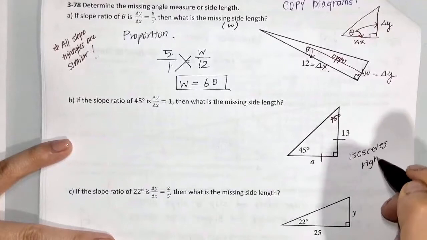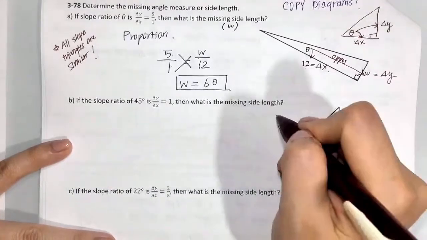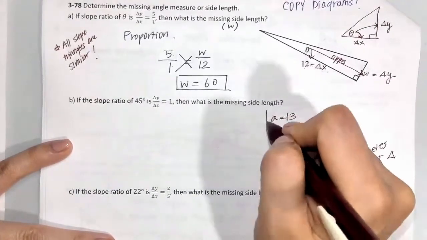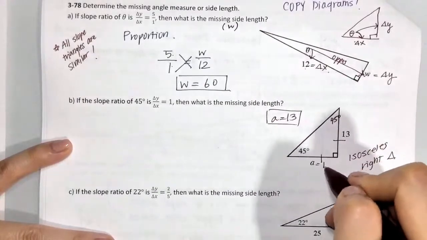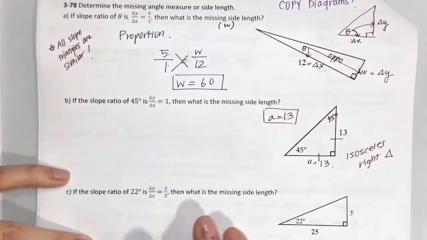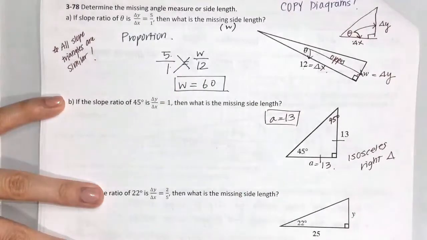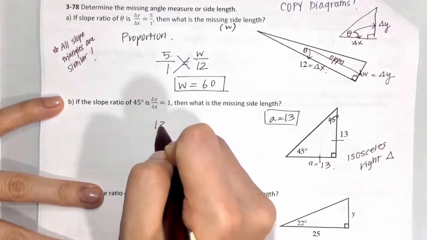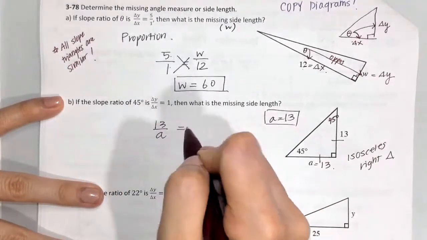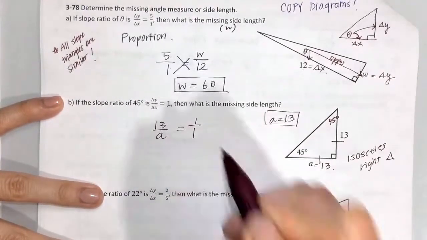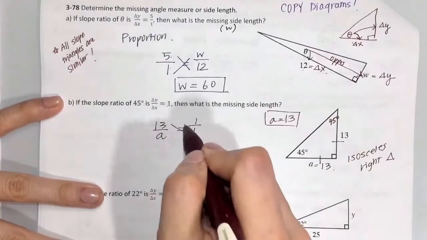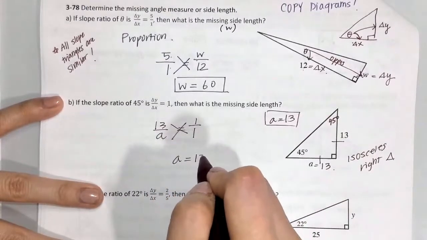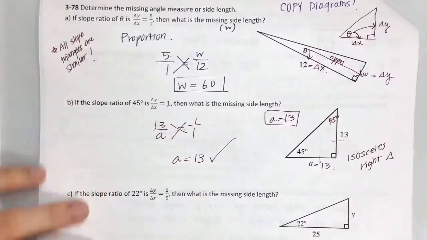So A must also be 13, right? The side length should be the same thing. But if you want to use the idea of proportion, we know that the ratio 13/A should equal 1 whole, which is the same thing as 1/1. Cross multiply, A is equal to 13, which is the same answer.